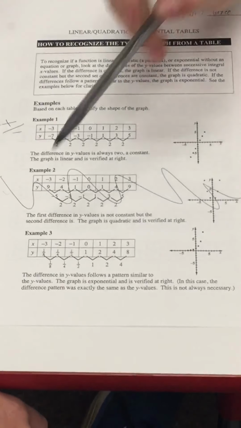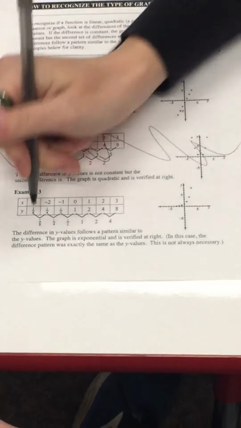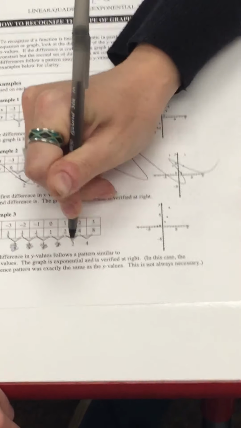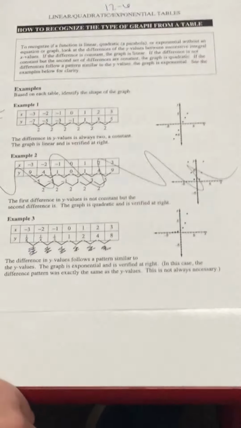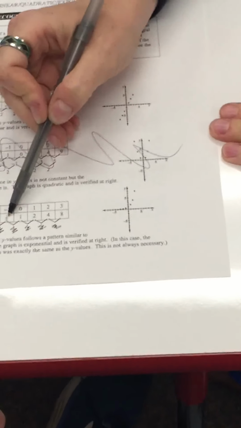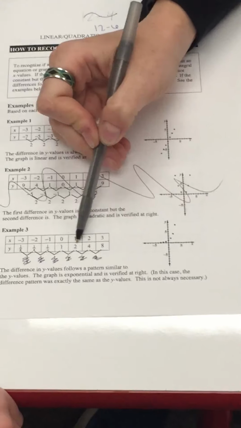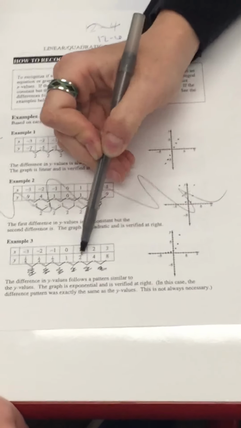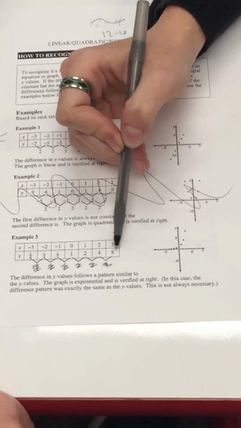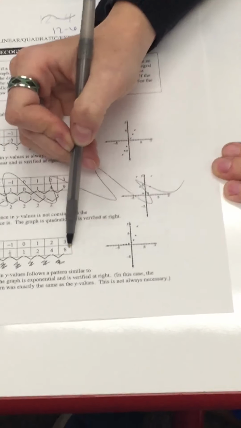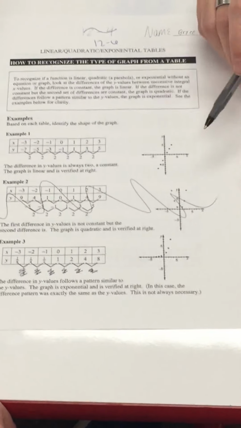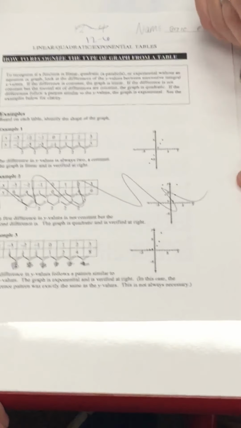Example 3 is exponential because, Haley, I'm crossing out the numbers underneath the table because that's not what I want you to look at. I want you to recognize that these are being multiplied by 2. Especially look at the whole numbers at the end. 1 times 2 is 2. Times 2 is 4. Times 2 is 8. So the number that's appearing over and over is 2 again, but it's multiplying by 2.